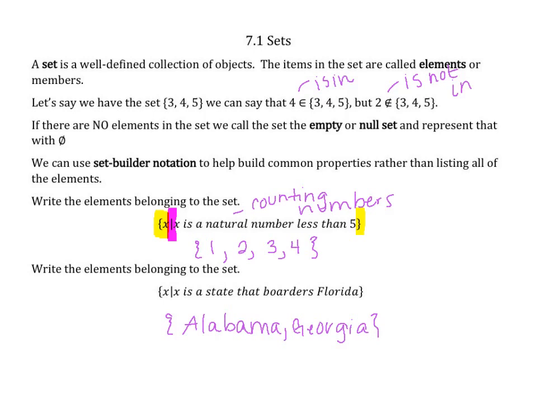So we would say that Minnesota is not in the set {x such that x is a state that borders Florida}.